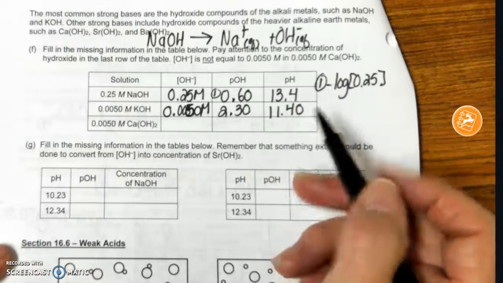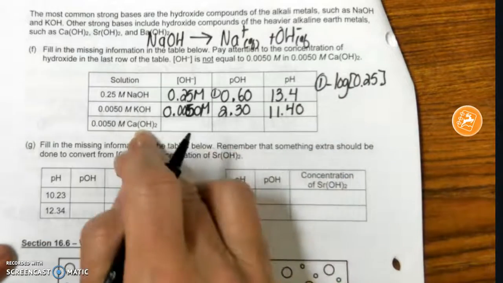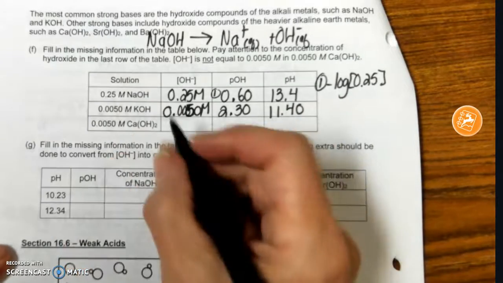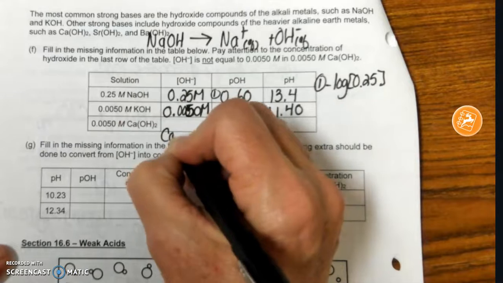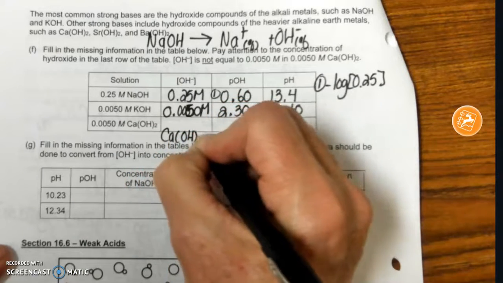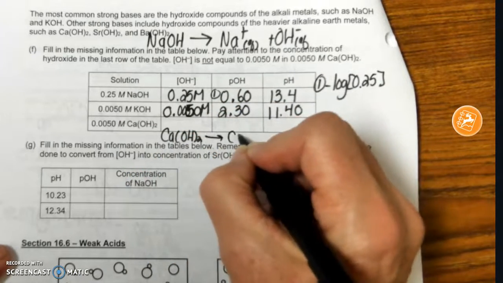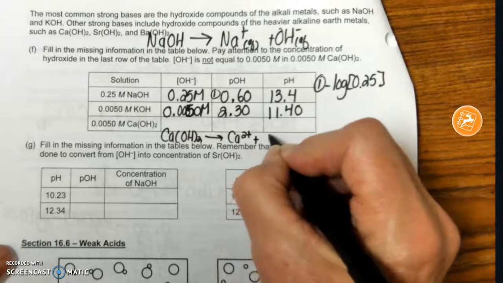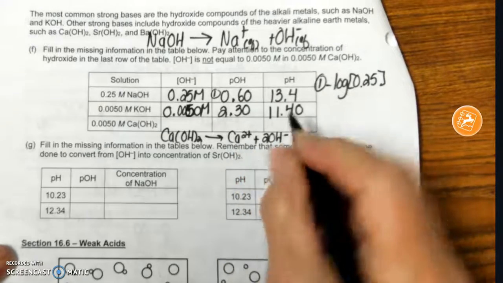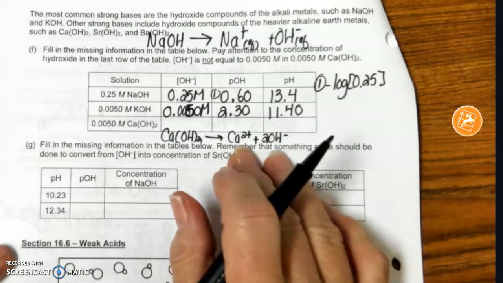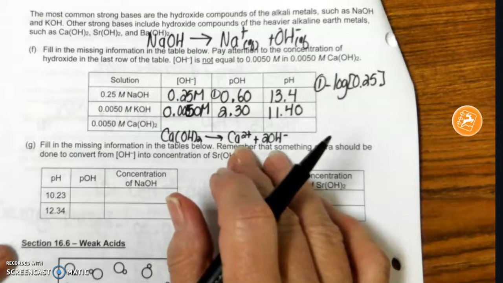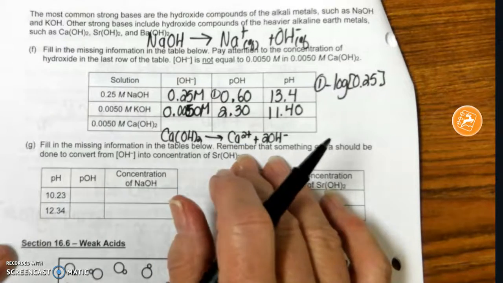because every time I decrease the concentration of OH, I'm increasing the concentration of H+. All right, now this one's going to be slightly different, because in this equation, we have to remember that for every one of these, I'm going to get 2 hydroxides. And just like in any other stoichiometric relationship, we have to account for that.